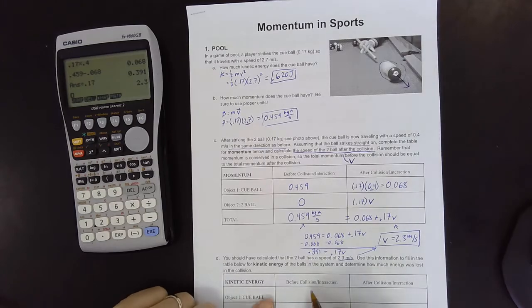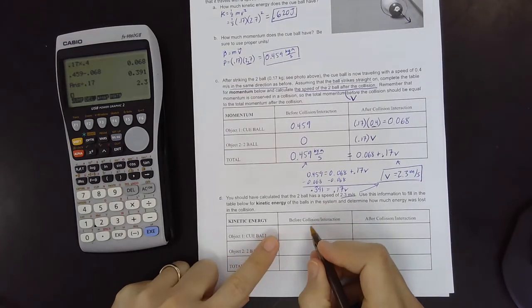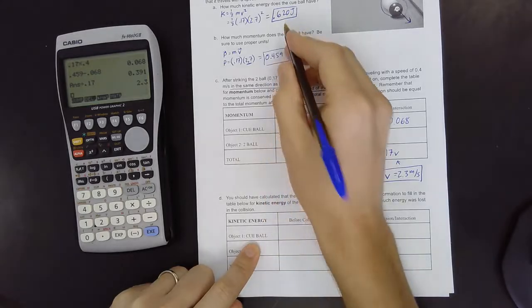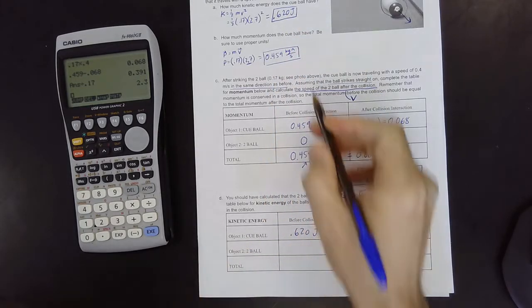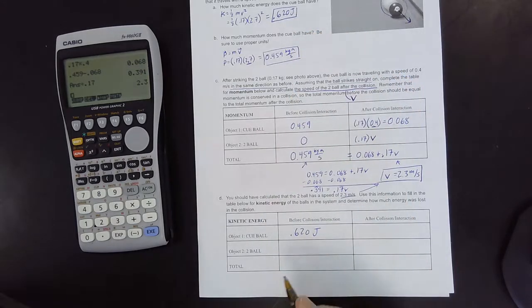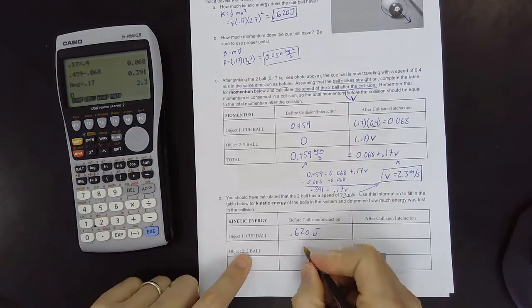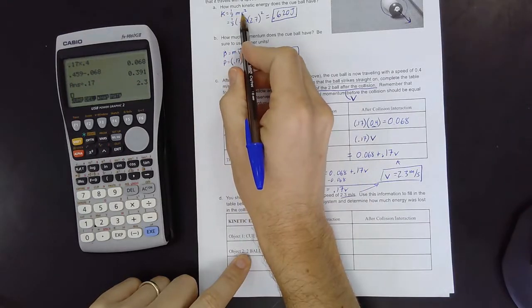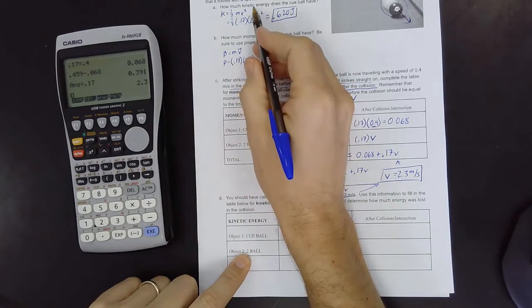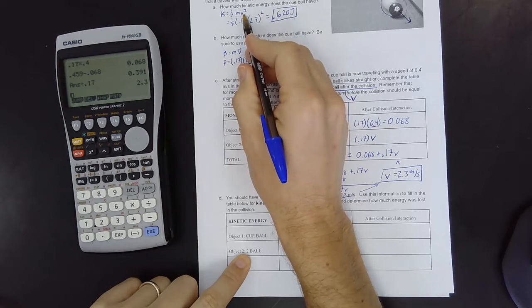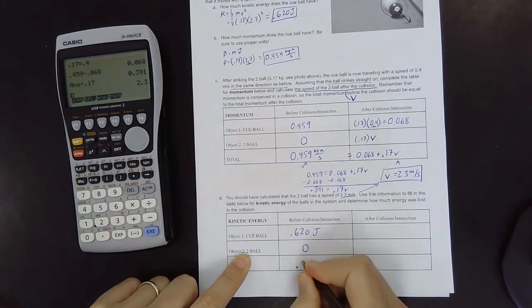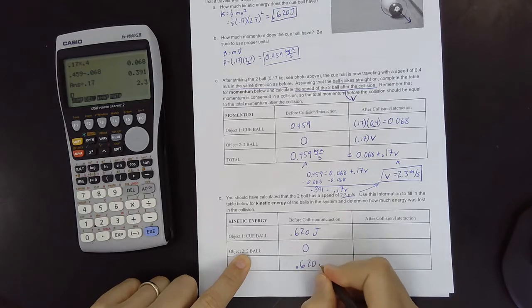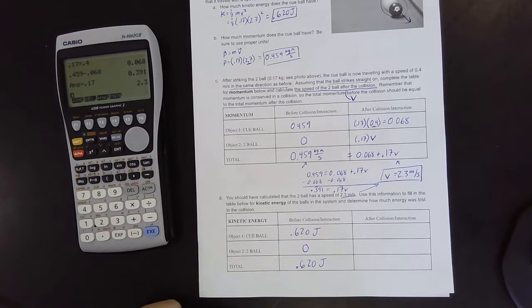All right. So we know that before the collision, the cue ball had 0.620 joules, right? We calculated that up here in part A. We know that the two ball has 0 kinetic energy because remember kinetic energy is 1/2 mv squared. So the two ball before wasn't moving. So when we put that 0 in, we're going to get 0 for the kinetic energy. So I add those together. I get a total of 0.620 joules of kinetic energy before the collision.